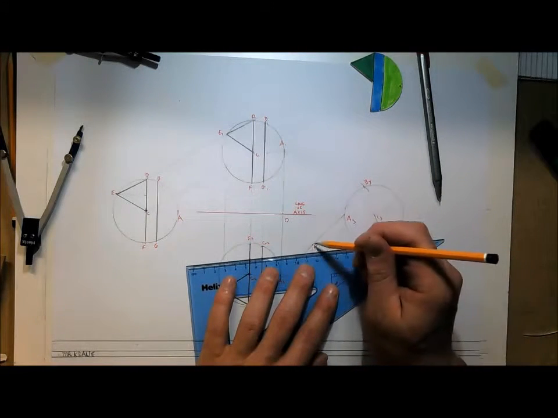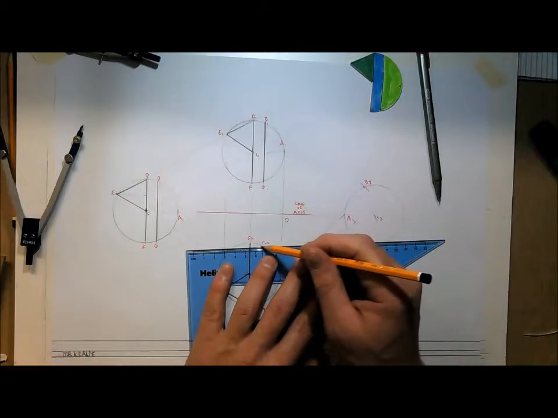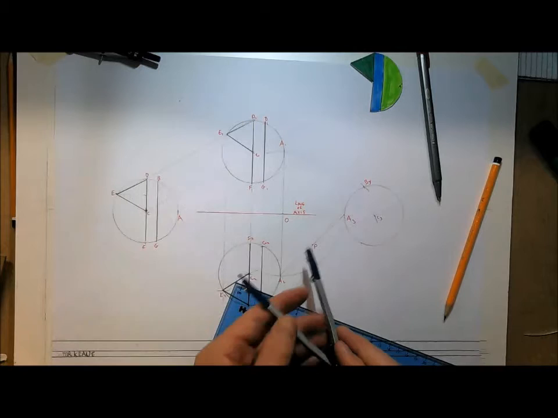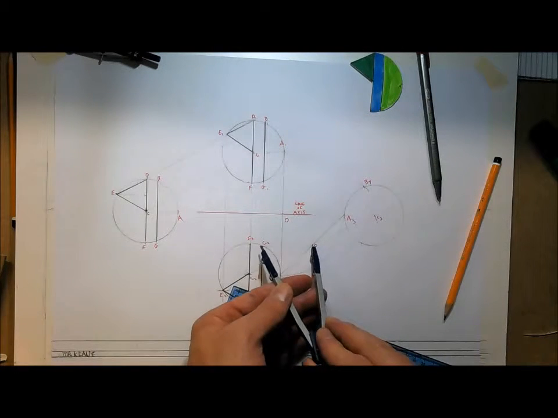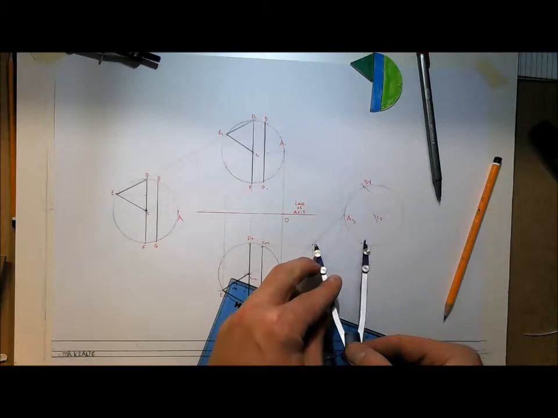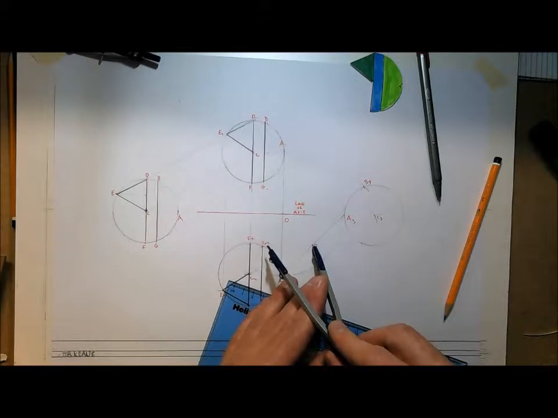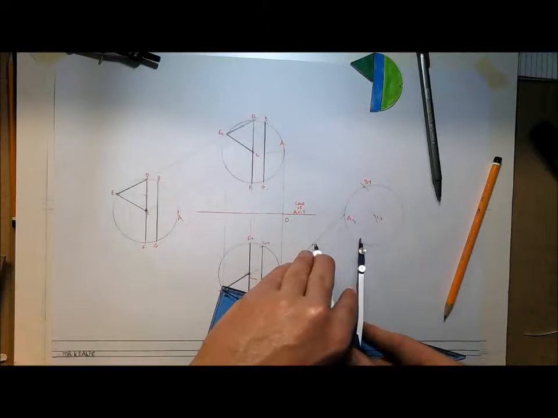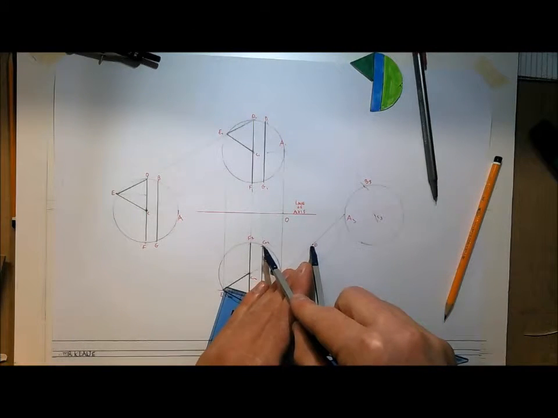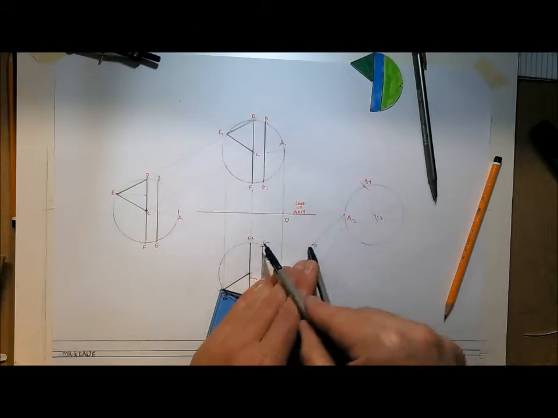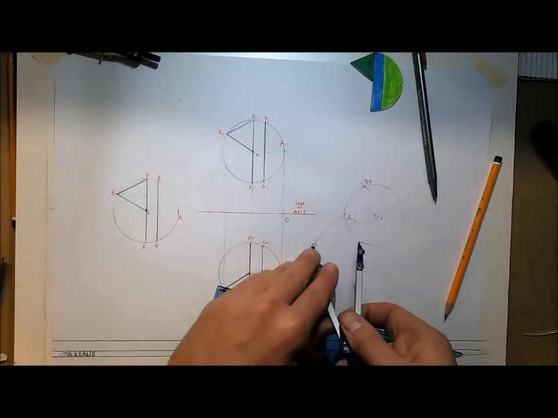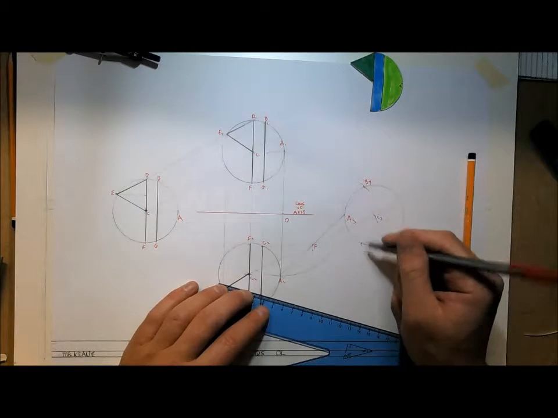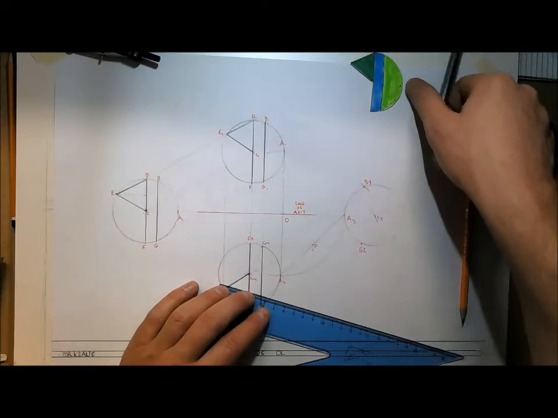Now, we should go for G2. Point G2 goes through. It should be where it intersects there. We'll just double check that. G2.